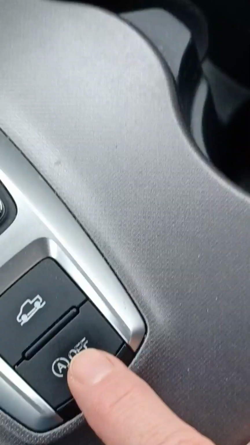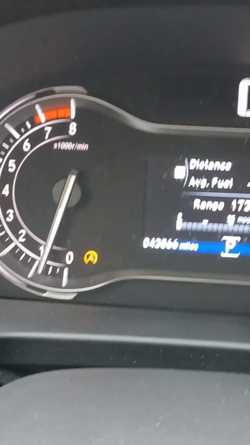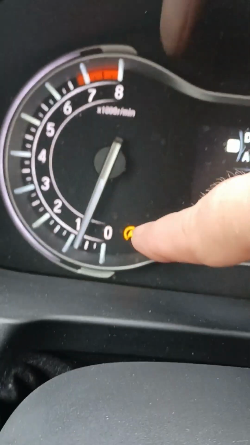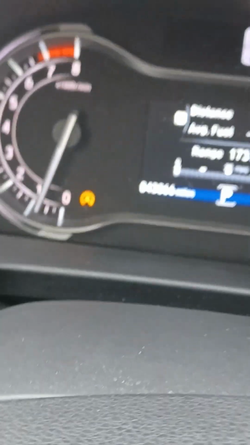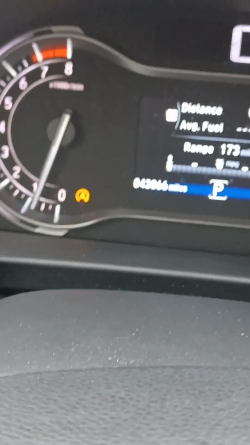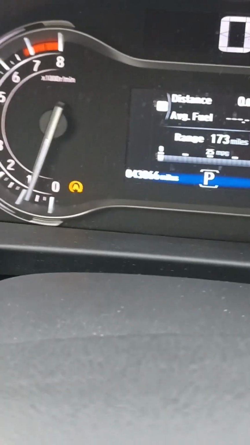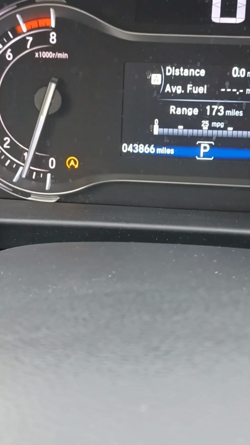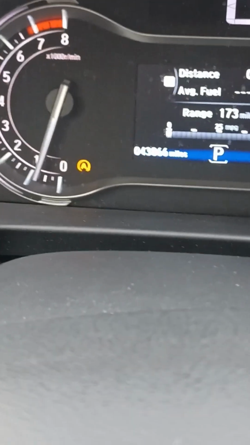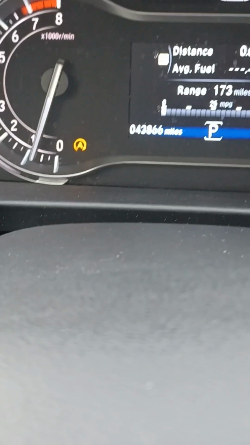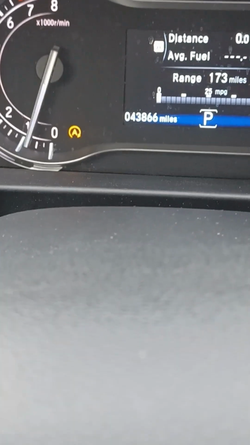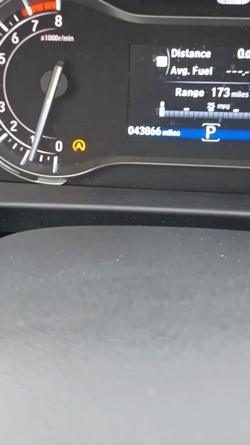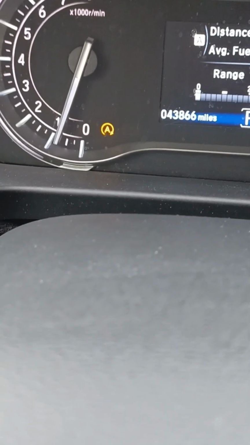But if I push this down, then now this light on this letter A right here will show up. So that means that if I stop at a stoplight, my engine's still going to be idle. It's not going to turn off. But if I turn off the vehicle and turn it on, it will come back on, which means that the light will be off. So light on means that the feature is off.